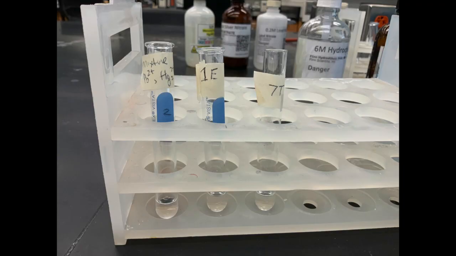The experiment will be carried out with one sample of all the known cations, which we call the control group, and then two samples containing unknown Group I cations. The two samples are labeled 1E and 7T on the test tubes. Your instructor may assign you to identify which cations are present in one or both of the unknowns.